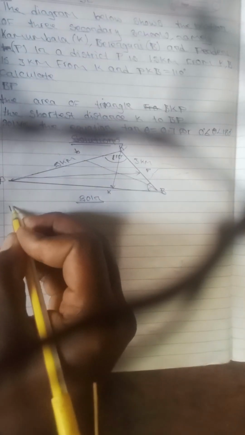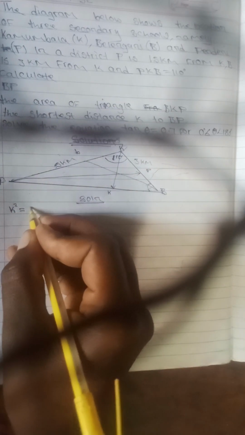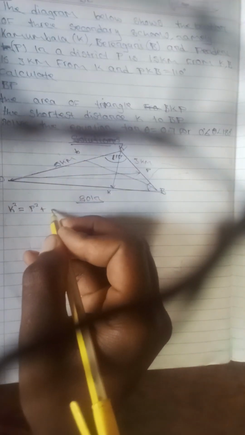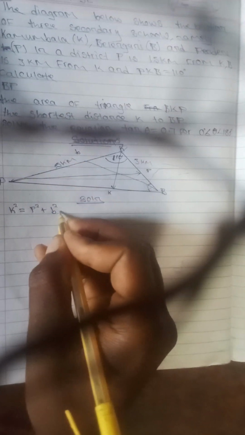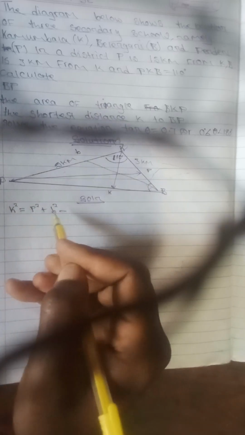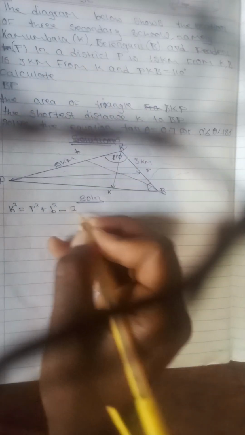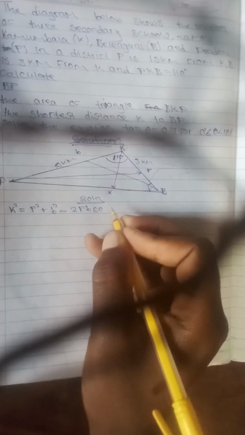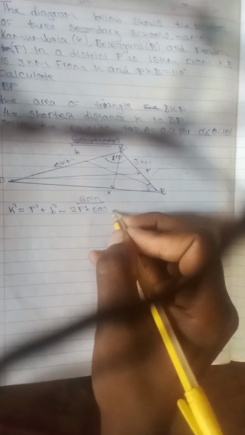So we're going to say k squared is equal to, we have side P, so P squared, plus we have also been given side B, so plus B squared, minus 2PB cos K. So this is the formula we are going to use for the first question.